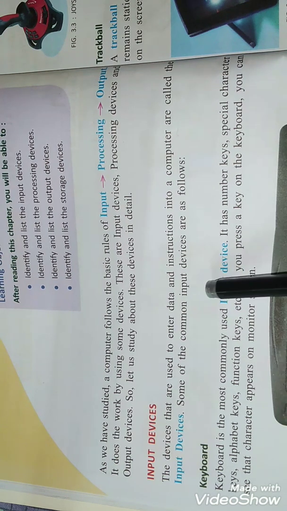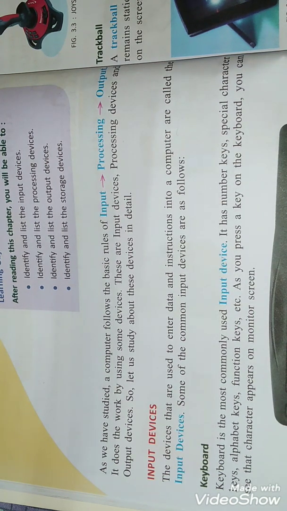Some common input devices are as follows. The first device is a keyboard. Students, you very well know about keyboards. A keyboard is an input device that is used to enter data in any form.